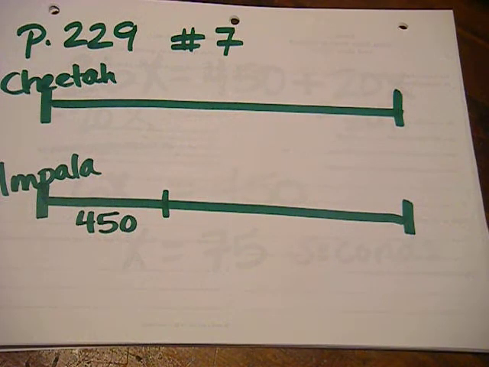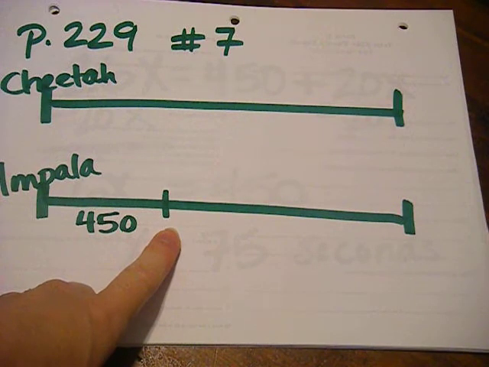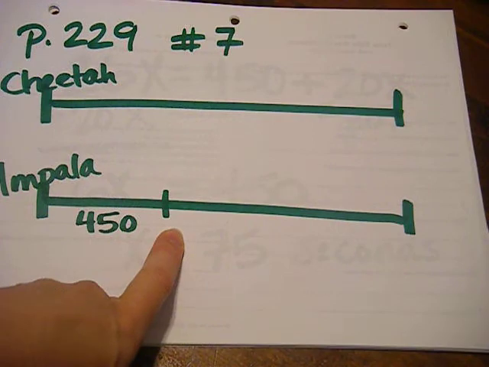Number 7 is about a cheetah and an impala. Okay, a cheetah is a nice little kitty. Well, maybe not so nice, and an impala is a deer-looking thing with antlers. Maybe a cross between a deer and an antelope. But anyway, in the word problem, the cheetah and the impala spot each other when the impala is 450 meters away or in front of the cheetah.